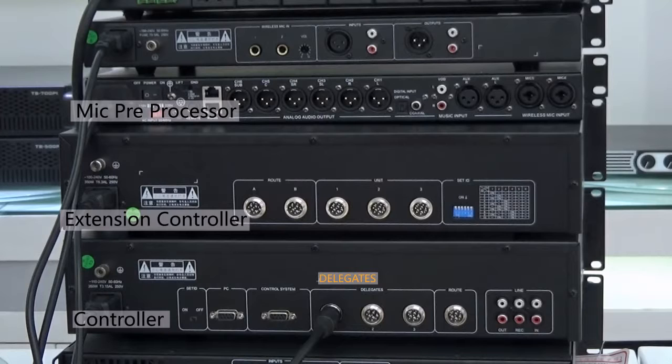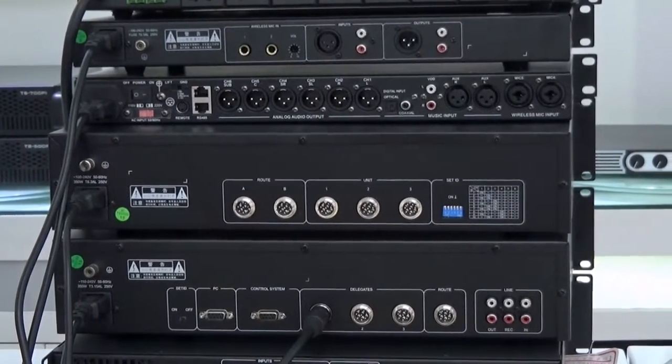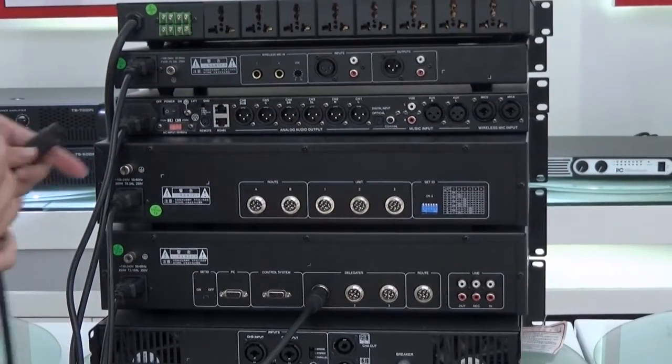And we consider if there are too many microphones, more than 128, we need to connect the extender to the host. We use another kind of cable. We also have two ports here. We connect the host to the extender. One extender can extend 128 microphone units. Let me show you.